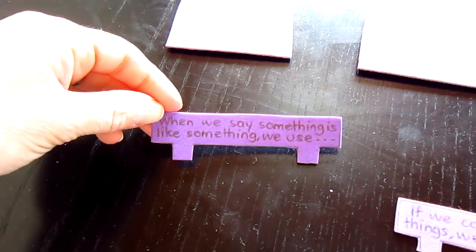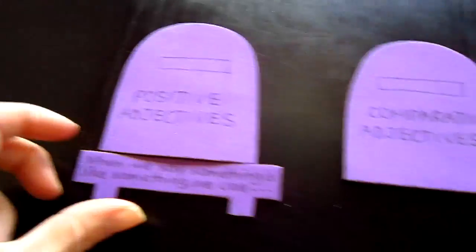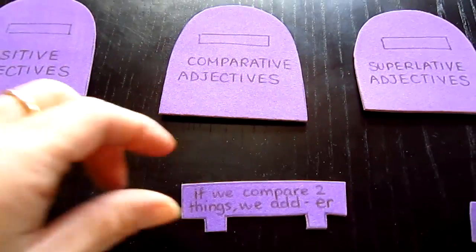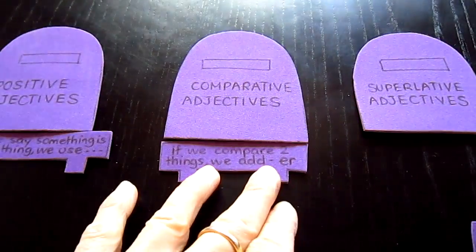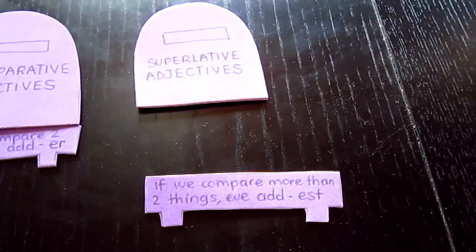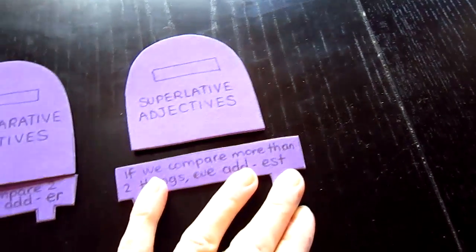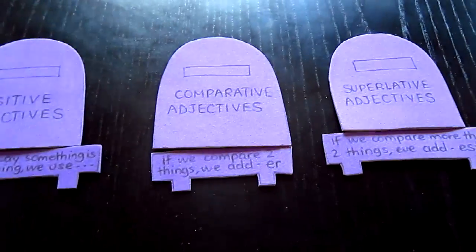When we say something is like something, we use positive adjectives. If we compare two things, we add er. It's a comparative adjective. If we compare more than two things, we add est, and that's a superlative adjective. So that way he can reread the rules in case he needs help with these little envelopes.